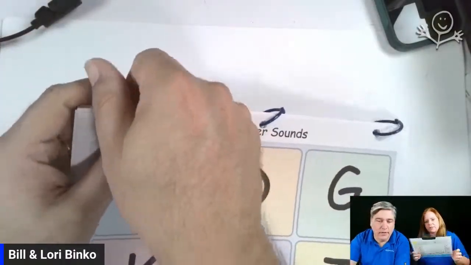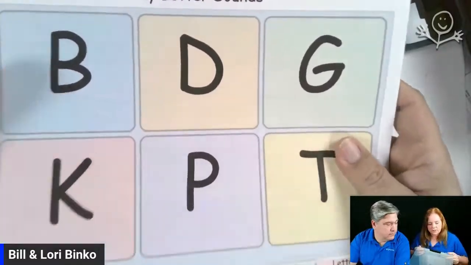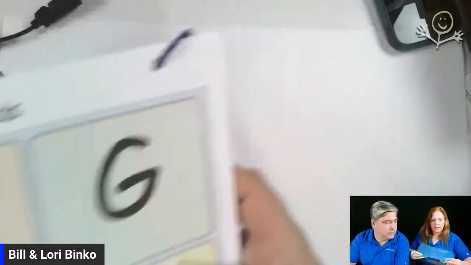And I've tried different binding. I went to Staples to look for different ways to bind them. There's nothing perfect. But what do you got? What's your next one?